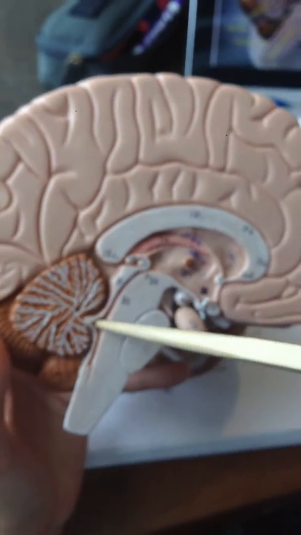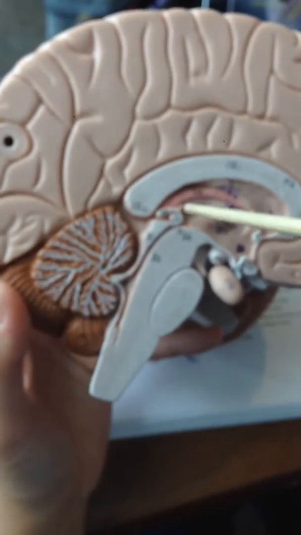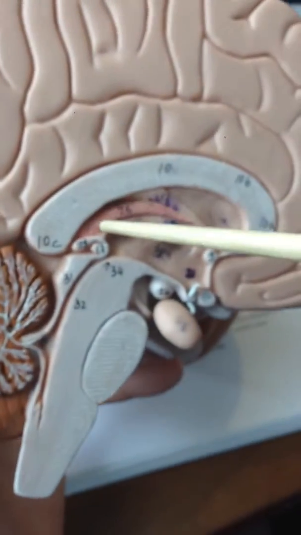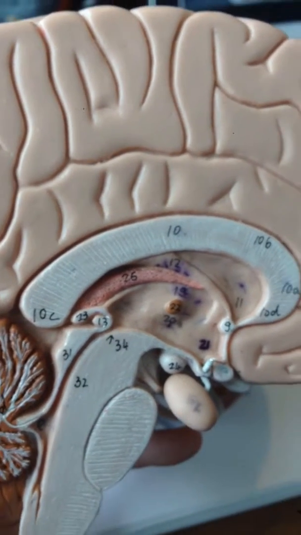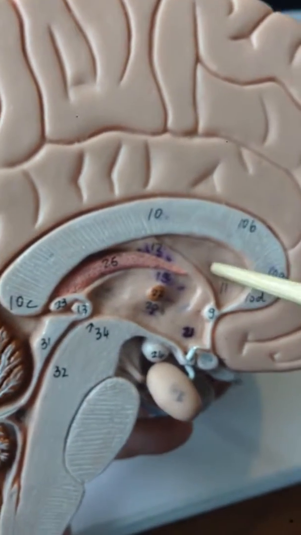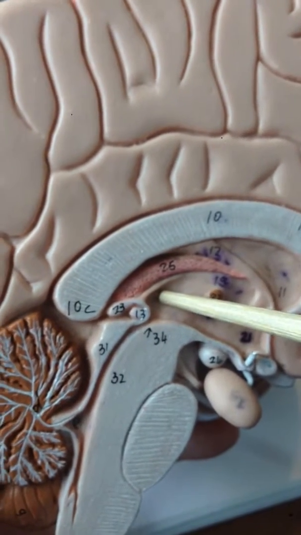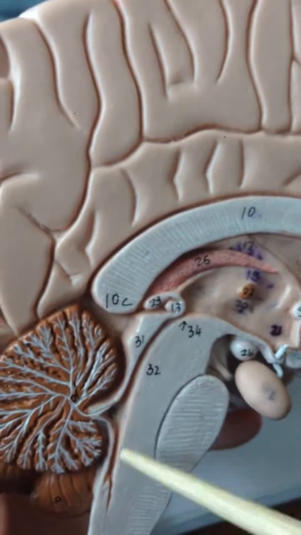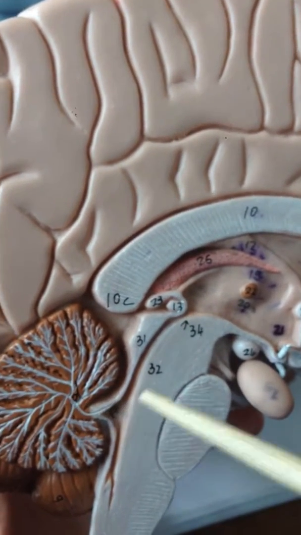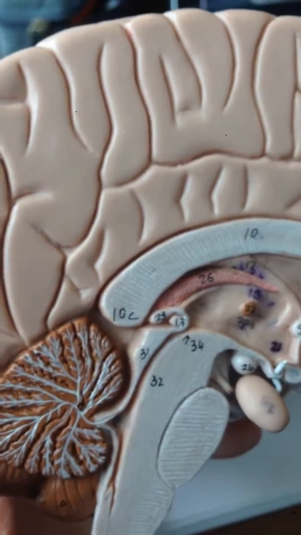The choroid plexus is this dark area right here, number 26. So we have the lateral ventricle, septum pellucidum, third ventricle, cerebral aqueduct, the fourth ventricle, and the choroid plexus. These make up the ventricles.